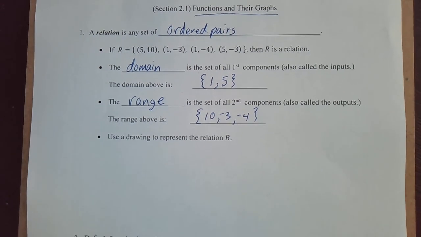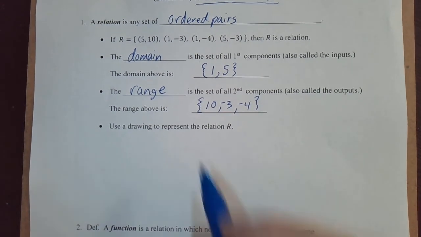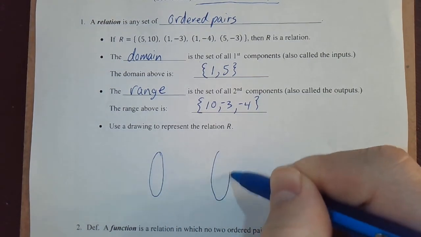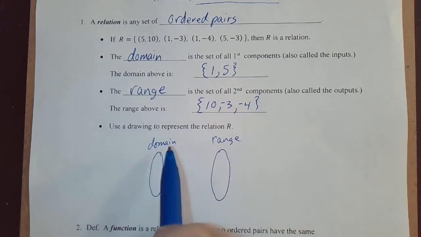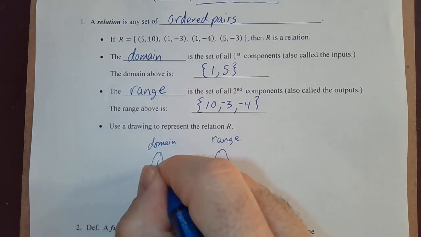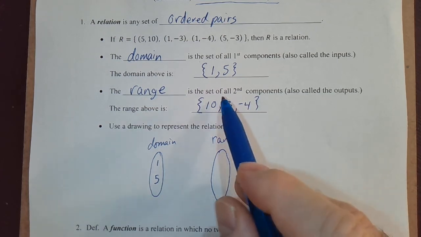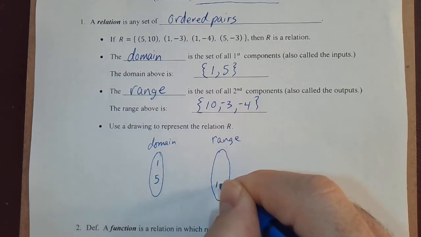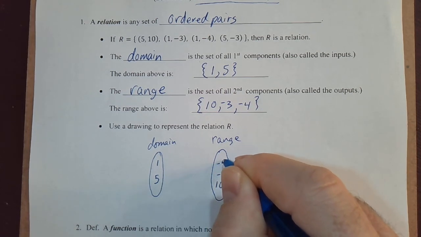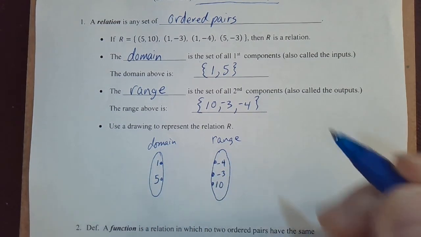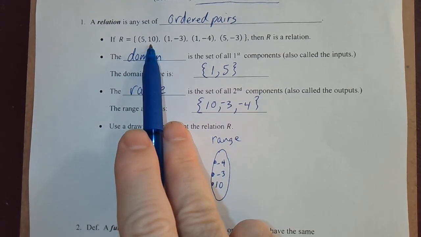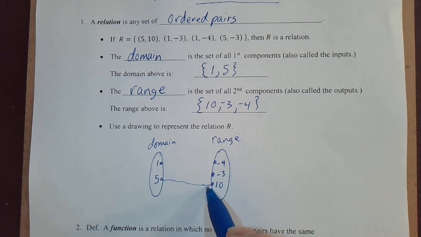We're going to use a drawing to represent this relation. Well, typically that means just draw 2 circles, one for the domain, one for the range. And let's see, the domain was just 1 and 5. And the numbers in the range were 10, -3, and -4. So maybe I'll put a point for each one of them. Well, let's see, what were the ordered pairs? 5 gets mapped to 10. So we usually draw an arrow like this, kind of an edge or a line or a curve, and then put some kind of an arrowhead there.